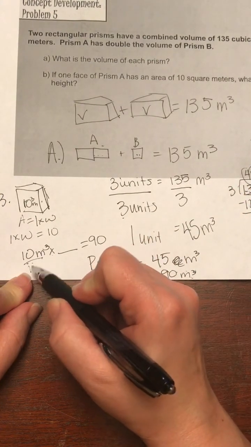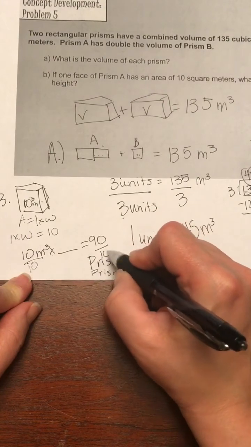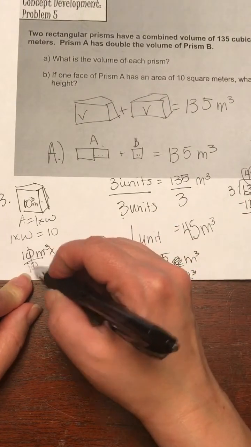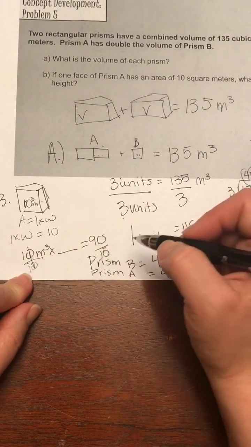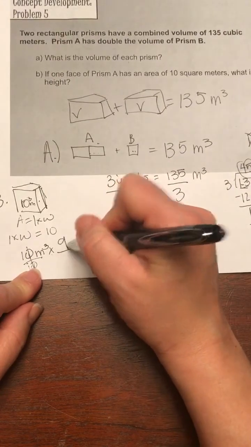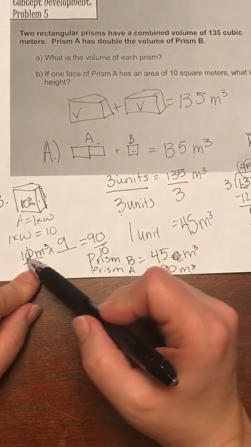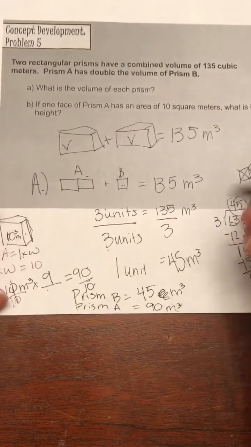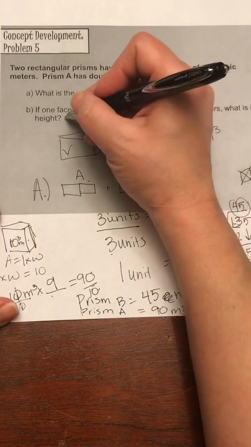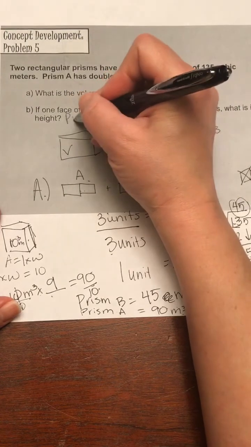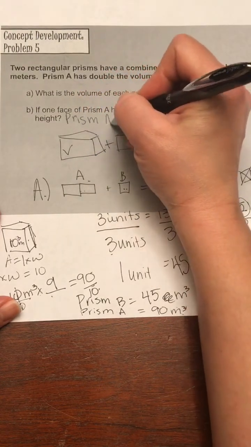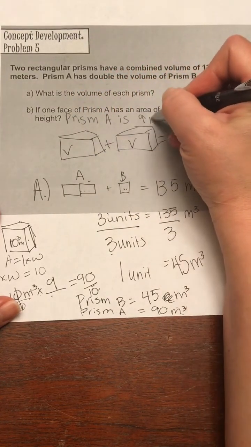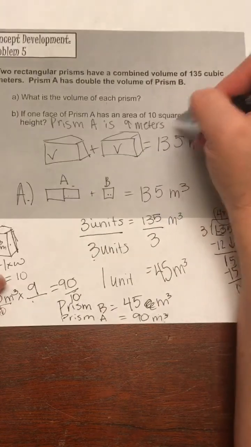So 10 and 10, that gets rid of that 10 here. 10 goes into 90 9 times. So 10 times 9 equals 90. So the height of prism A is 9.